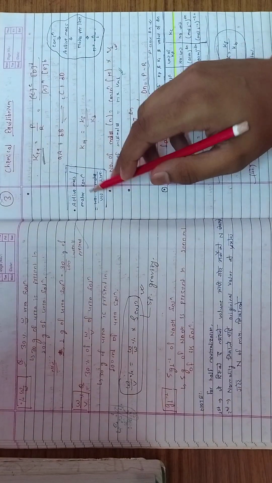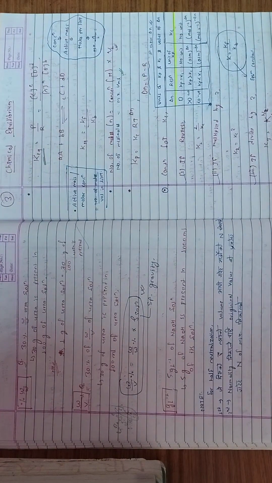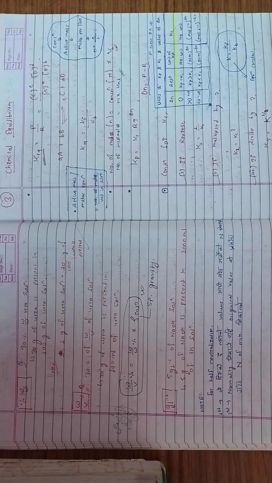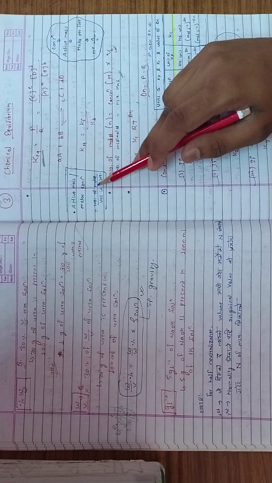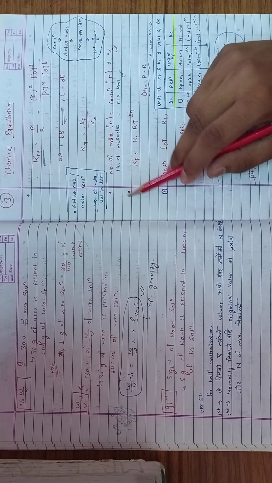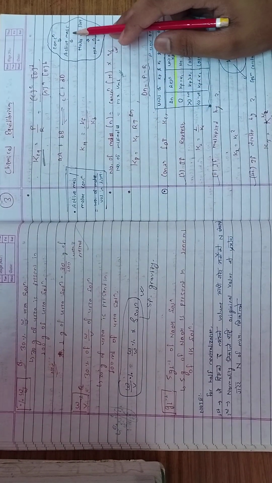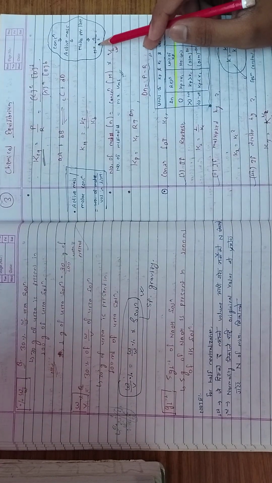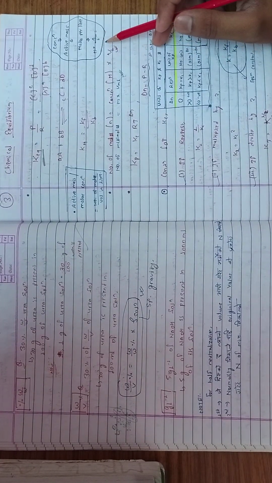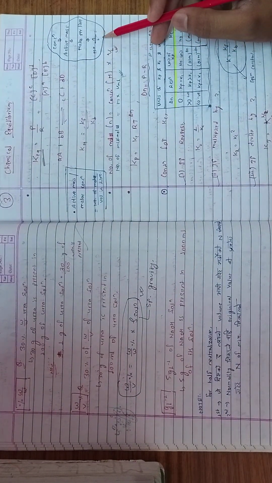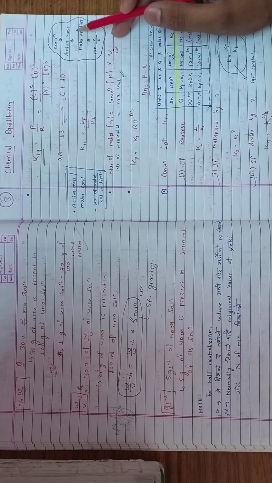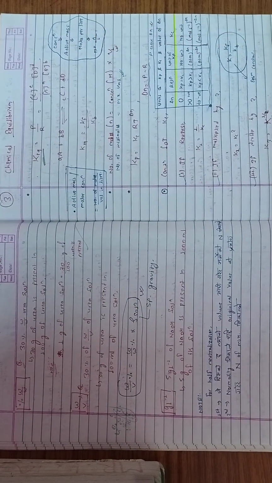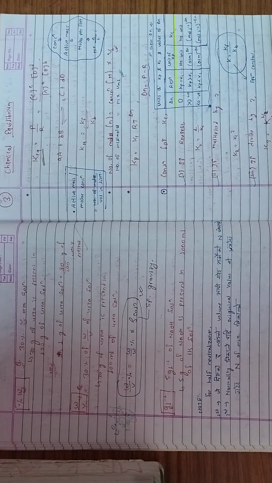The active mass or molar concentration is equal to the number of moles by volume in liters. Concentration, active mass, mole per liter. Mole means the number of moles. Molarity is the number of moles per unit liter. All the units are the same. Concentration means active mass, which means moles per liter, which means molarity.